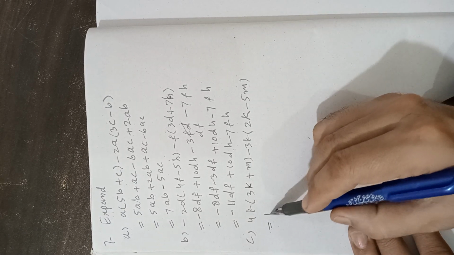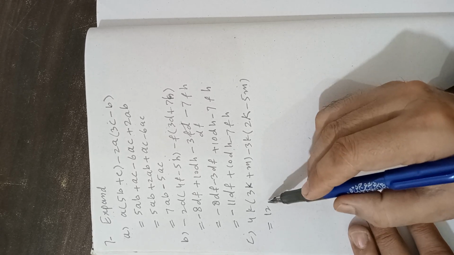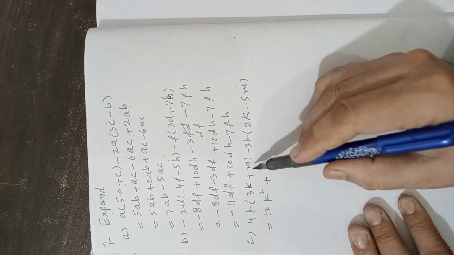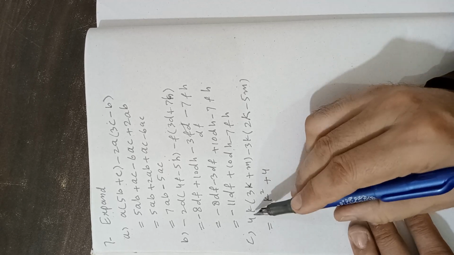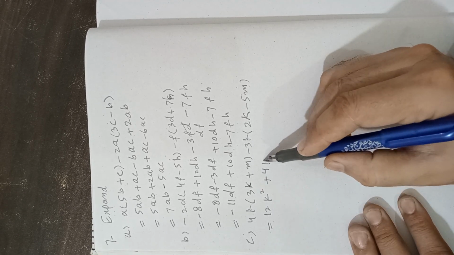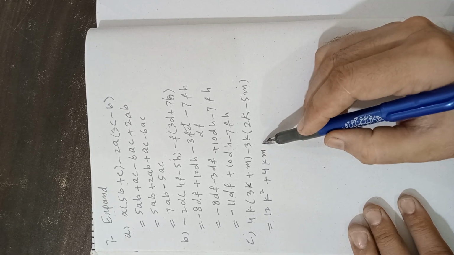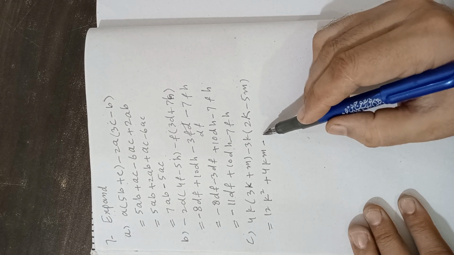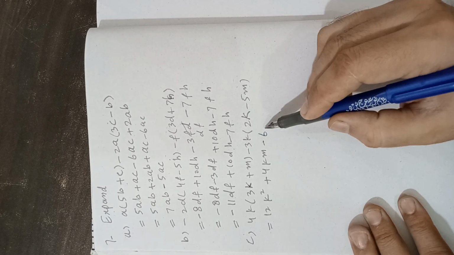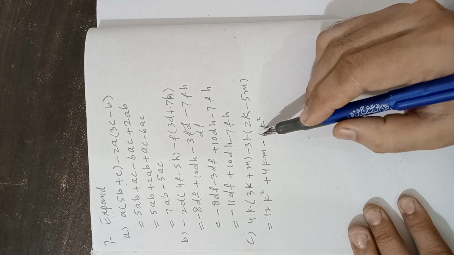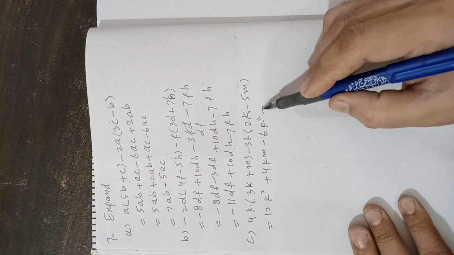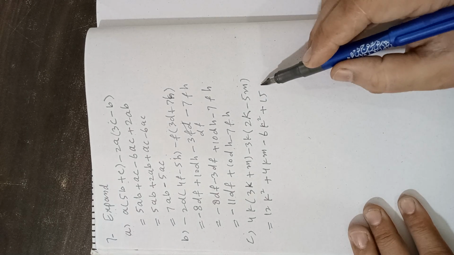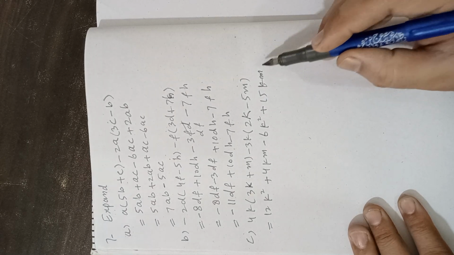4 multiplied by 3 is equal to 12, and K multiplied by K is equal to K square. 4 multiplied by M will be 4Km. Minus 3 multiplied by 2 is equal to 6, and K multiplied by K is equal to K square. Due to the minus sign you will change the inner sign, it is plus. 3 fives are 15 and K multiplied by M is equal to Km.